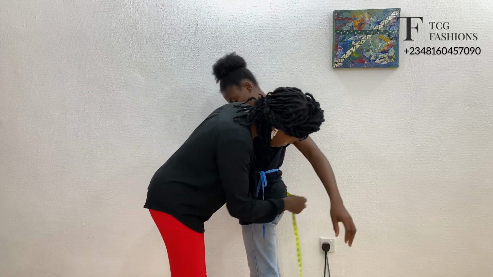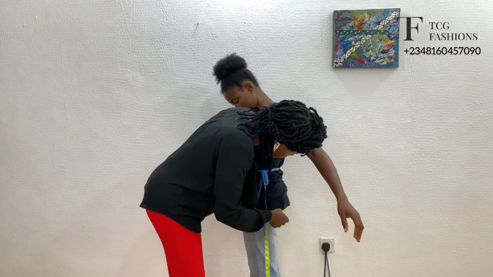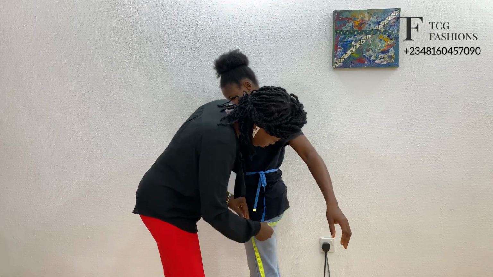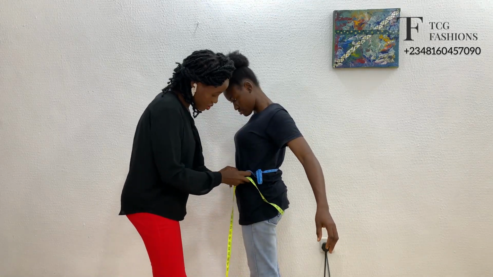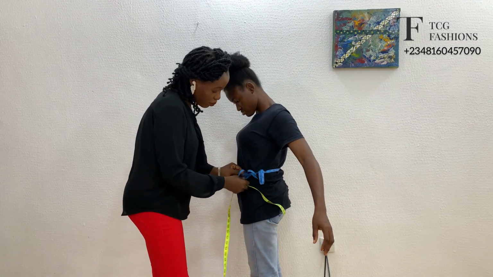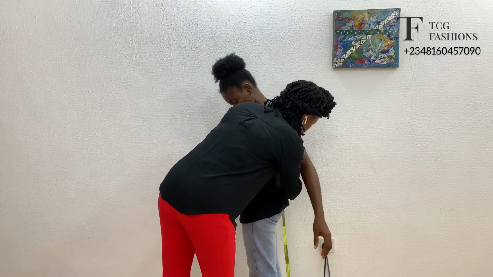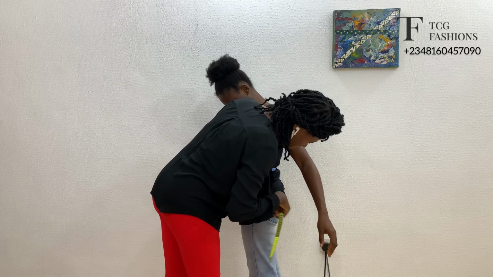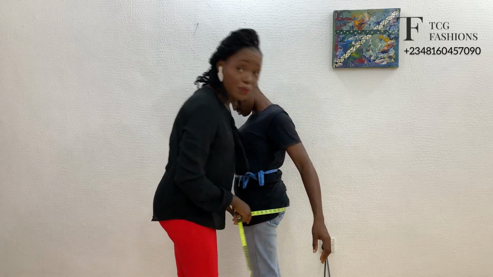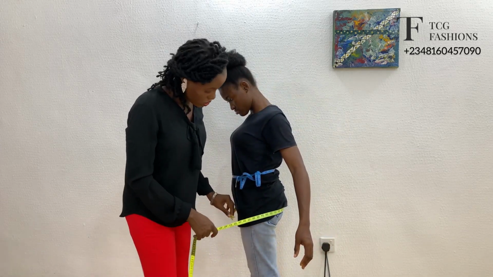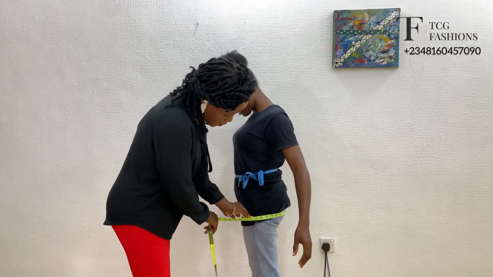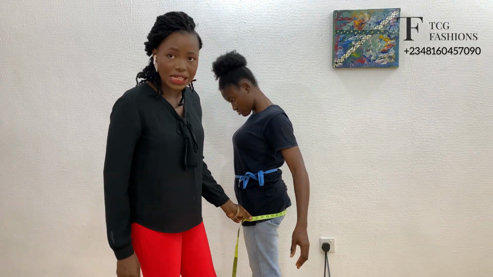When you are measuring the hip, you measure the biggest circumference of the hip. You don't measure the upper circumference or the lower circumference. Don't touch your client unnecessarily. You can see where the hip is at its largest, so just run your tape round, and as much as possible, take all your measurements by the side.